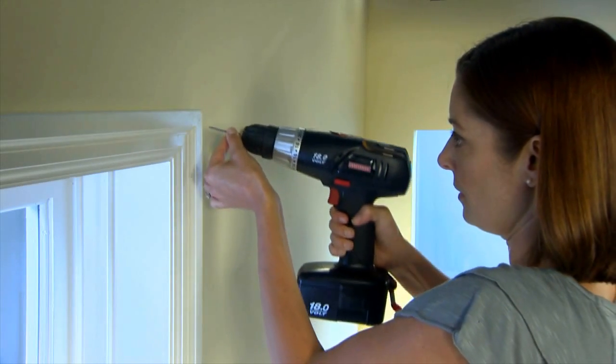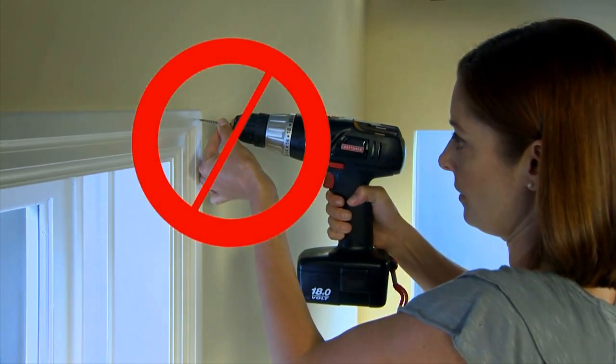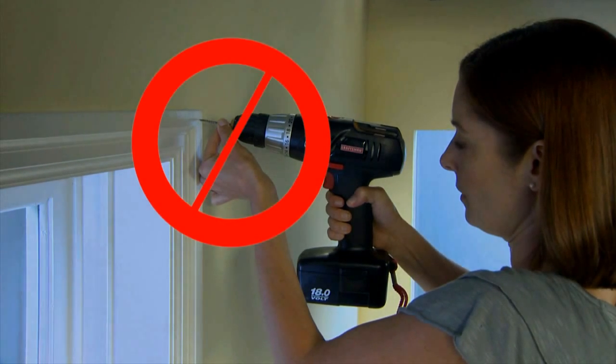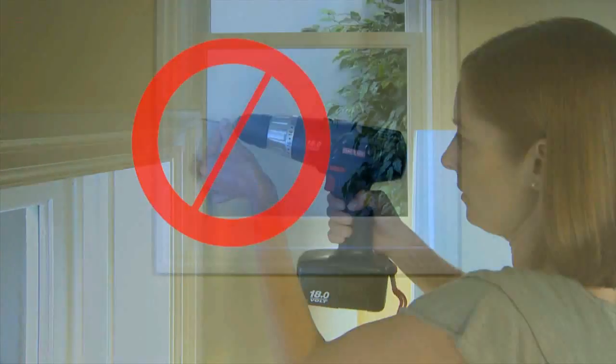Here's a tip. Never drive a screw into a window or door frame, as the frame is nailed and may come away from the wall.